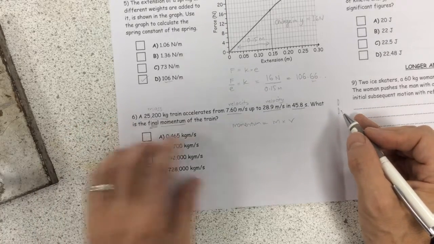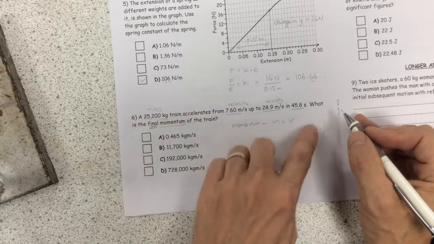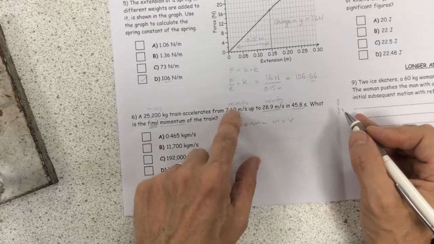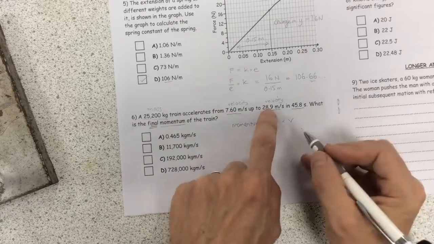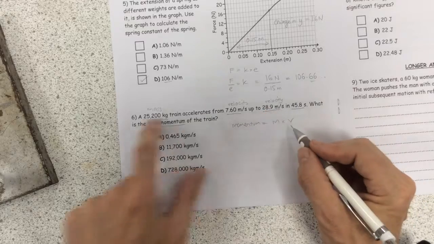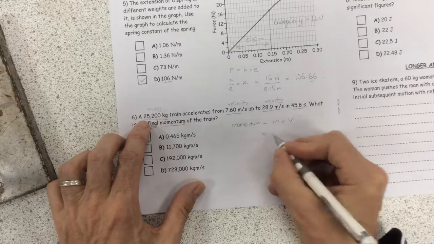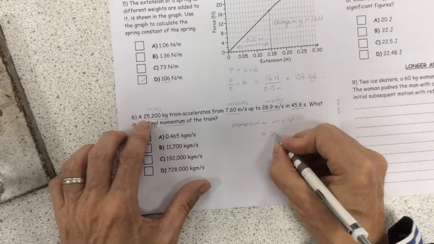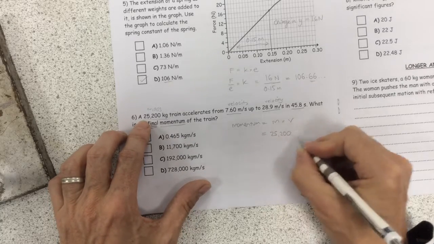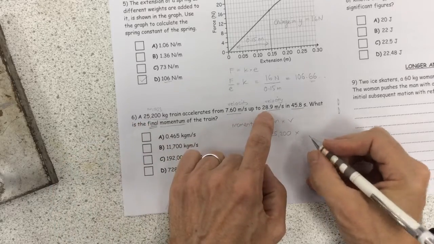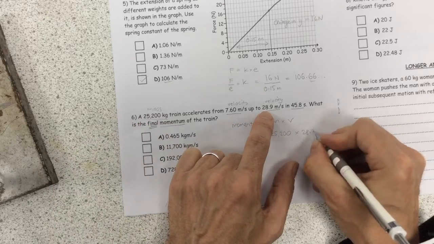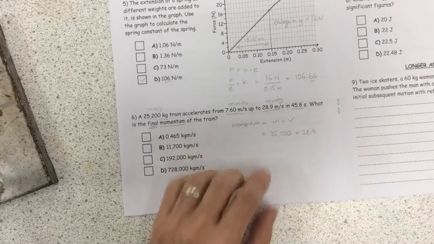There are a lot of things in here that you don't really need. You don't need anything about time. You don't need to know what it starts at. You just need the velocity that it ended up at and its mass. So we can just take the two numbers: 25,200 kilograms times the final velocity, 28.9 meters per second.